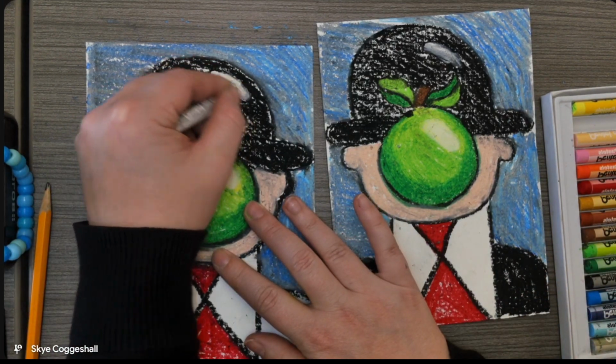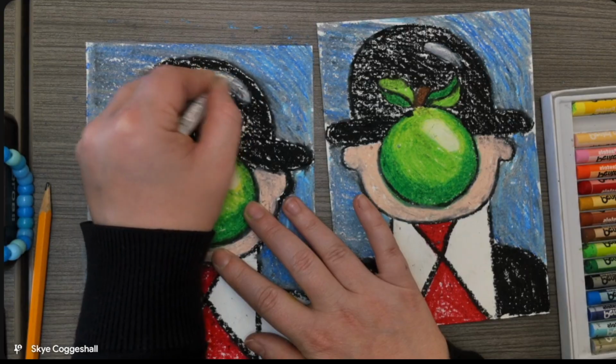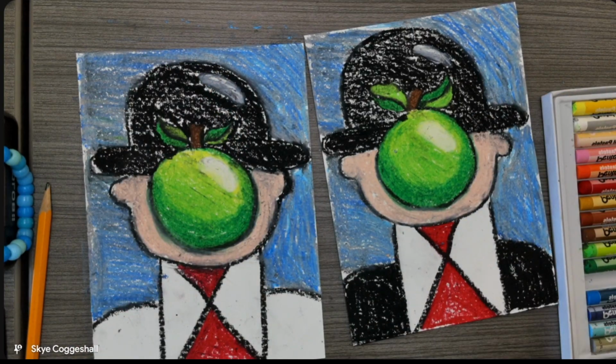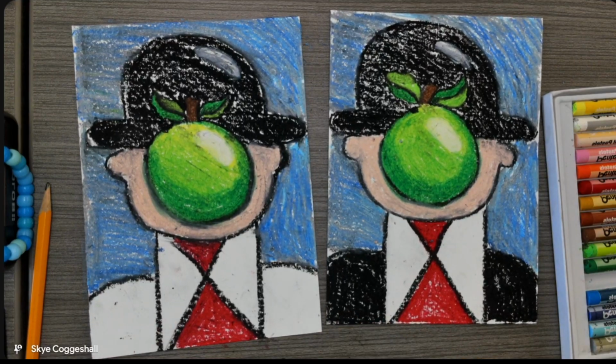So I like to go in with white and kind of blend that in. Kind of creates a little gray color, but that's okay. It looks more interesting that way.